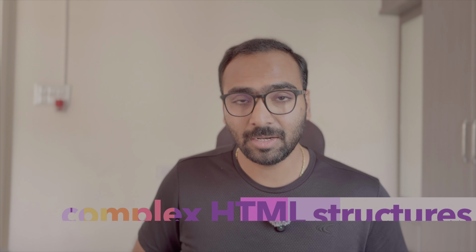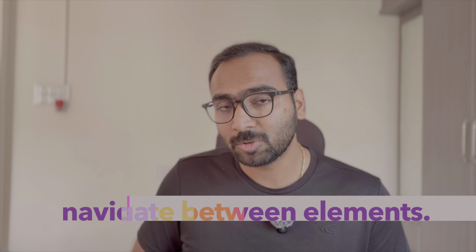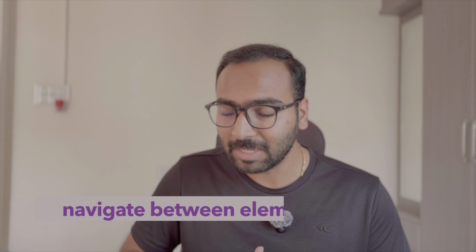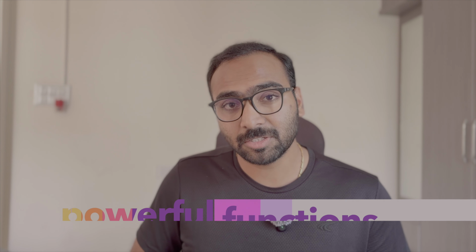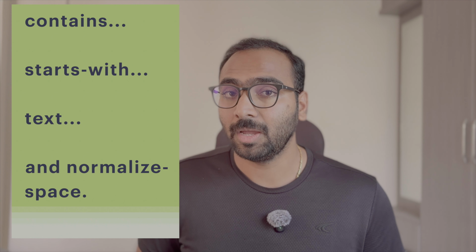Advantages of XPath. So what makes XPath useful? First, it's flexible. We can identify elements using different properties. Second, it can handle complex HTML structures. Third, it allows us to navigate relationships between elements. And fourth, it gives us powerful functions that we'll learn later, like contains, starts-with, text, and normalize-space. But XPath also has some disadvantages, and it's important to understand those too.